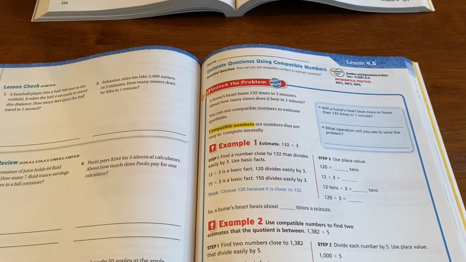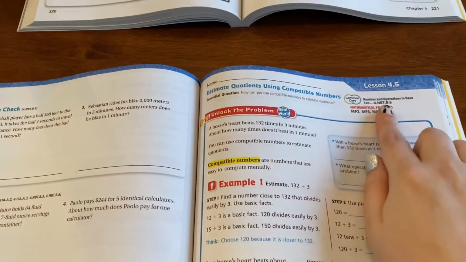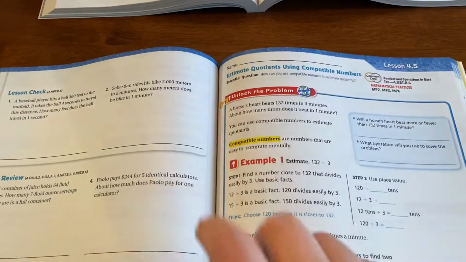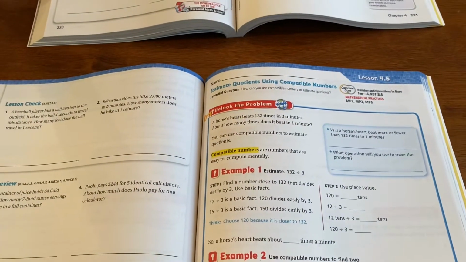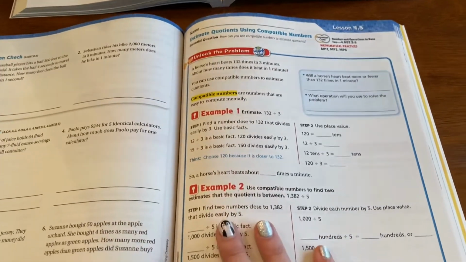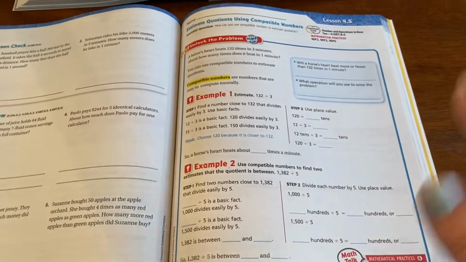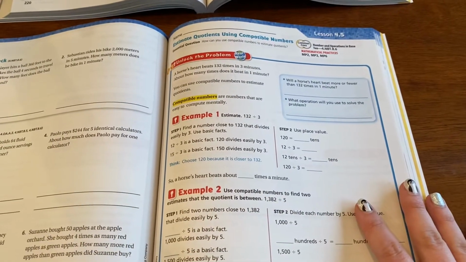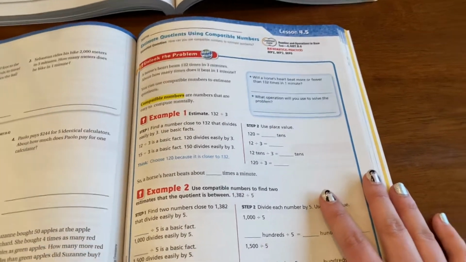Hey, fourth graders. This lesson is lesson 4.5. It's on estimating quotients using compatible numbers. We practiced using compatible numbers yesterday. So hopefully this lesson, you'll start comfortable with it as you get used to some of the problems using what you learned yesterday and what you learned today.